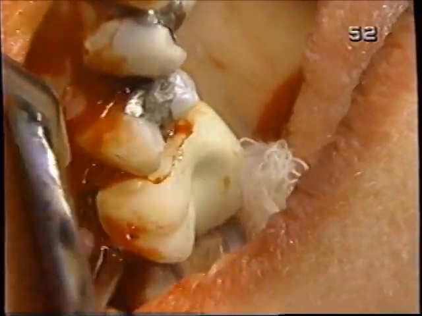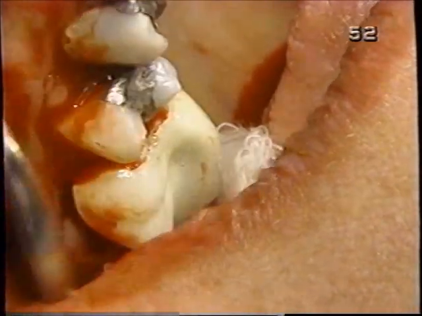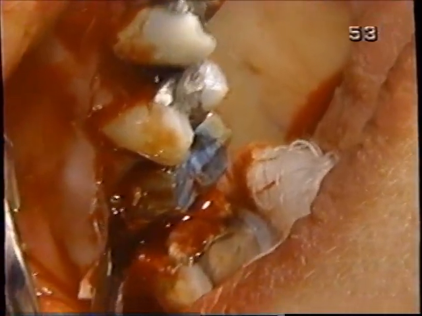Would you take this crown that's coming off? Right there. As we would expect that it would.